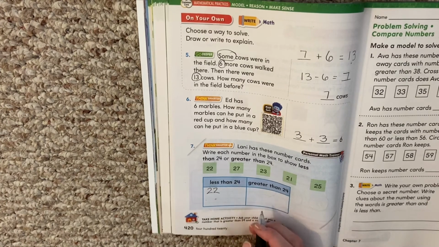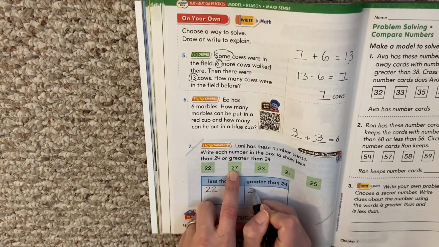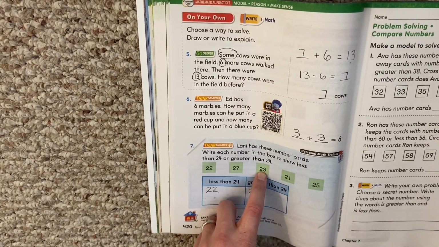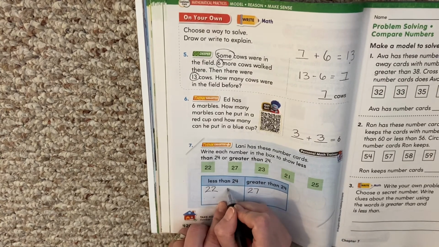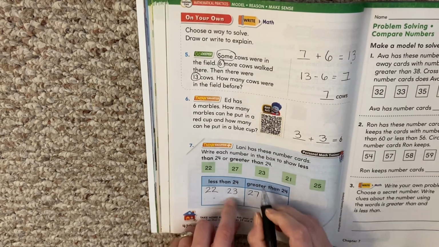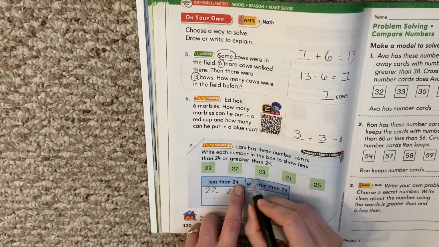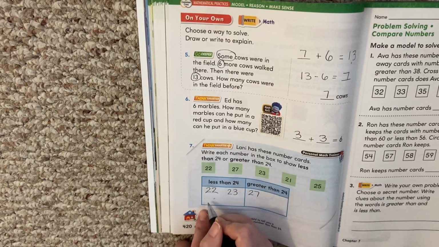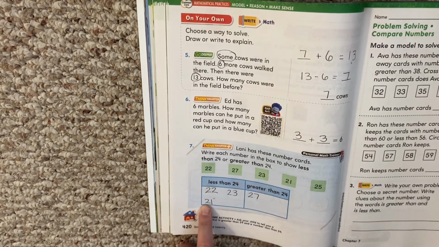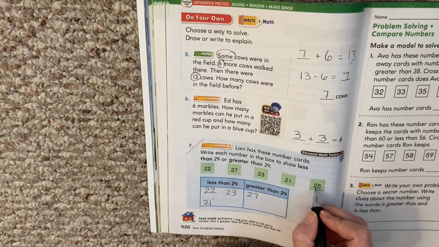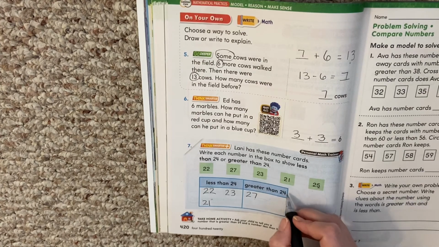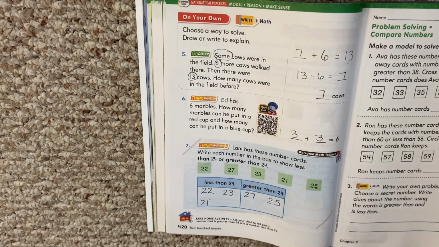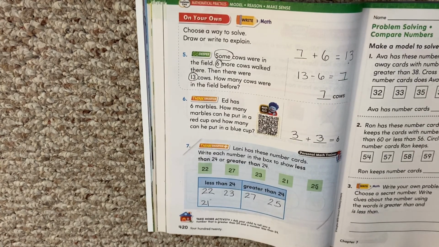Right, 27. 27 is greater than 24. 7 is bigger than 4, so it's greater. 23. 23 is less than 24. 23 is smaller, right? 3 is smaller than 4. 21. The 2's are the same. 1 is less than 4, so it goes in the less than. And 25. 2's are the same. 5 is greater than 4. So 25 went in this box. All right. Boys and girls, next you're going to work on your personal math trainer.